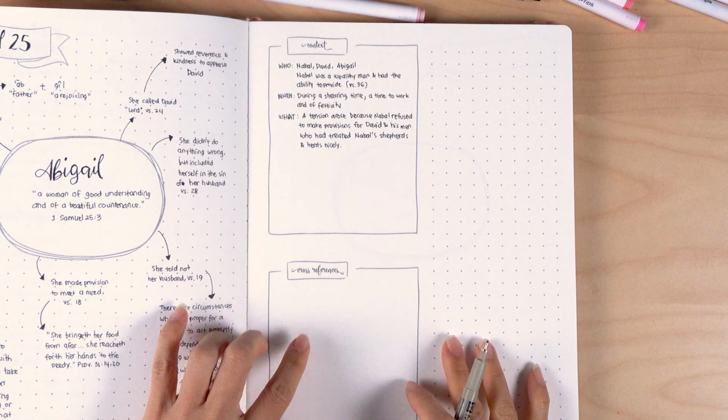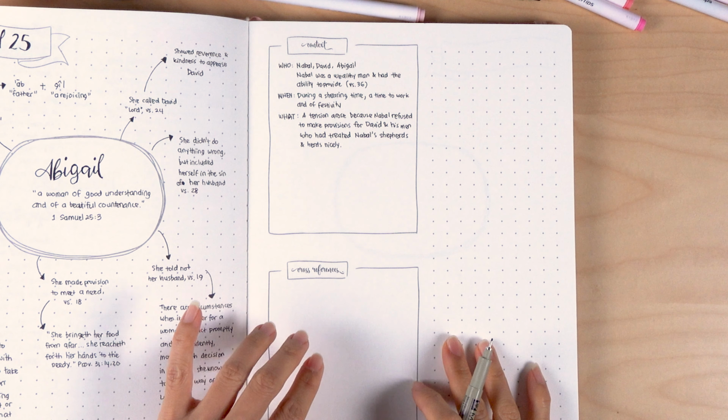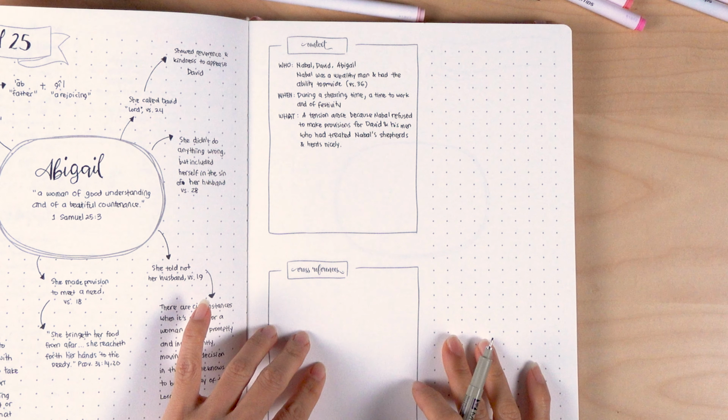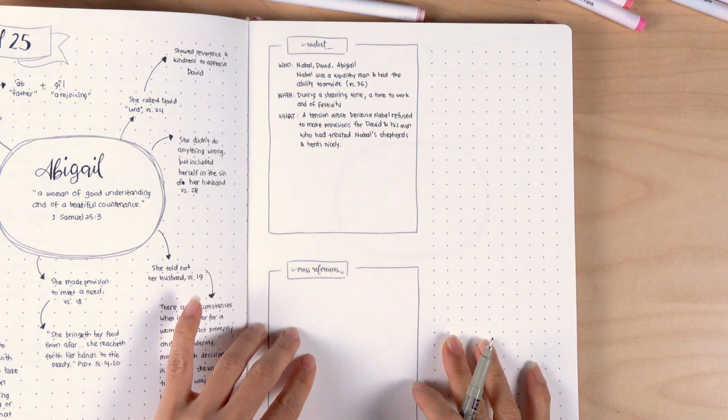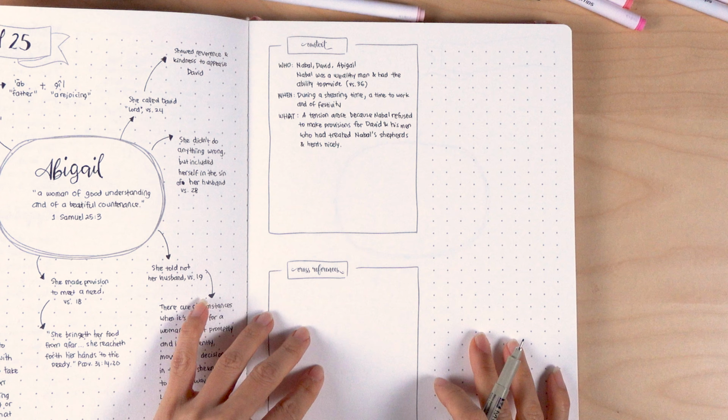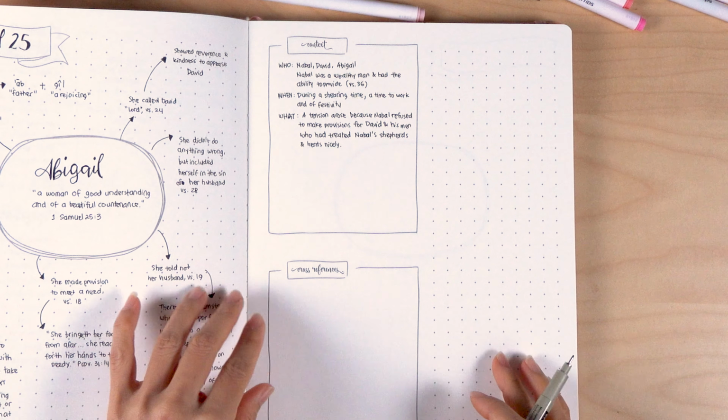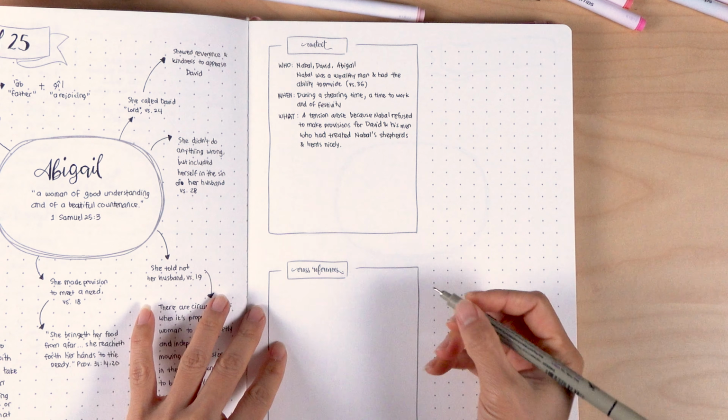One thing that I'm going to write down in my cross-references is how Abigail spoke. She spoke softly, and that reminded me of Proverbs 15 verse 1, a soft answer turneth away wrath. So I'm going to write that down here.